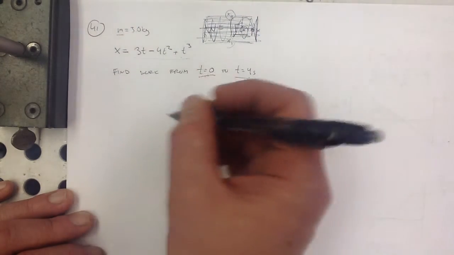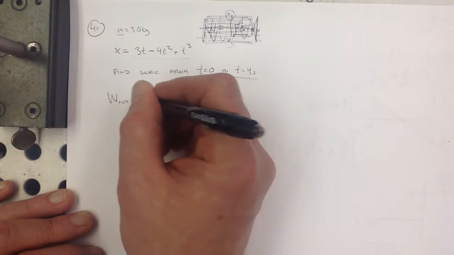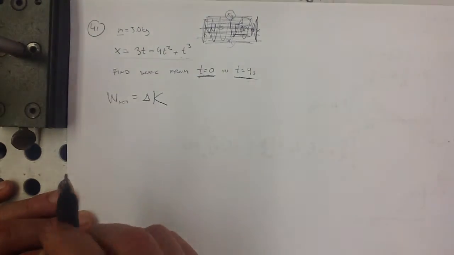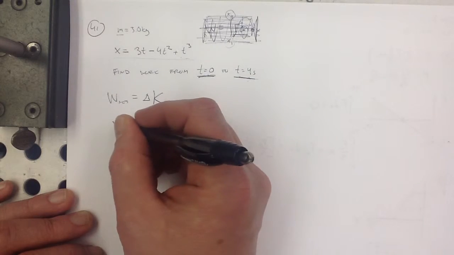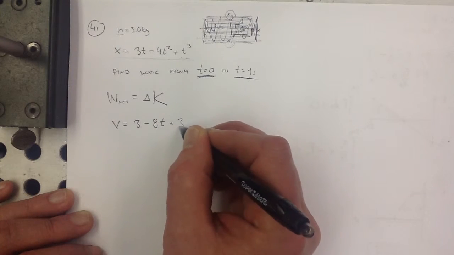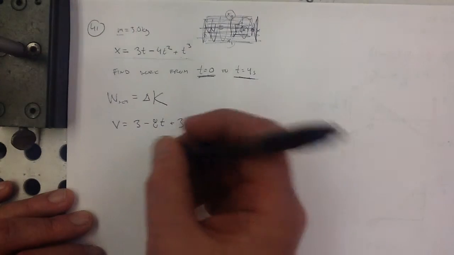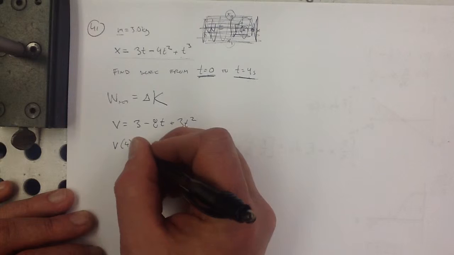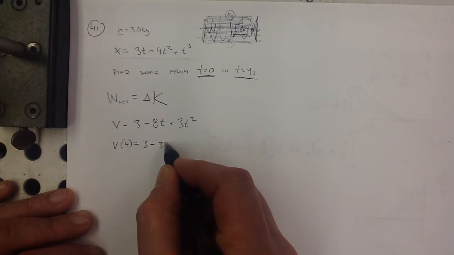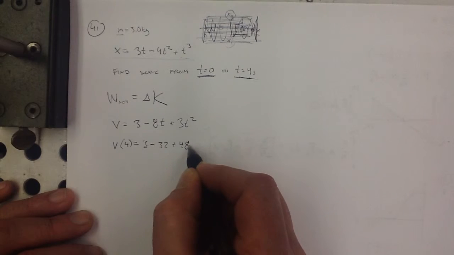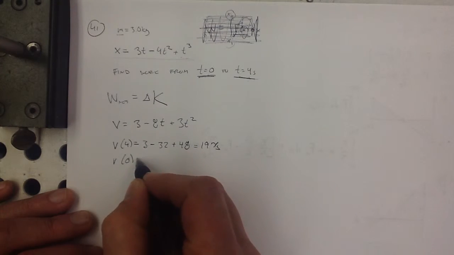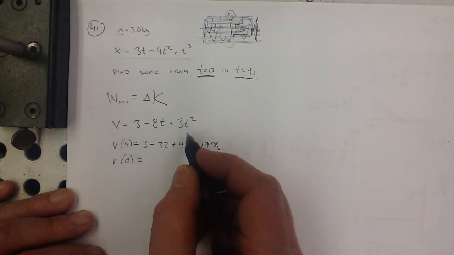Okay, that's enough. What I am going to use is that the net work done is equal to the change in kinetic energy. And I think I can get at that because I have a position function. So if position is equal to this, velocity is the derivative of that. So that would be that, and the velocity at time 4 seconds would be equal to 3 minus 32 plus 48, which is 19 meters per second. And the velocity at 0 seconds is 3.